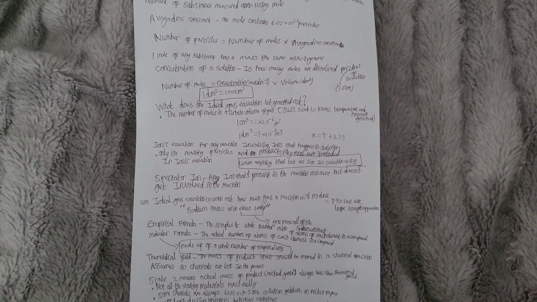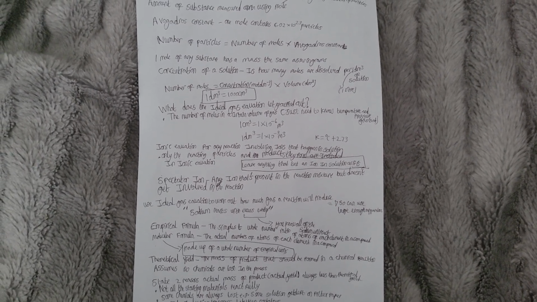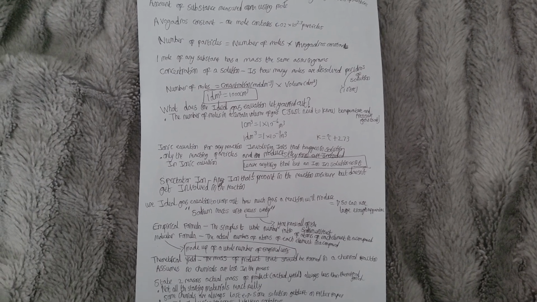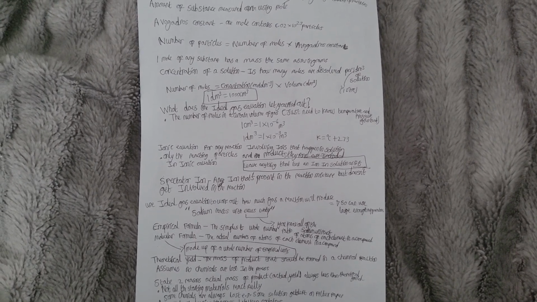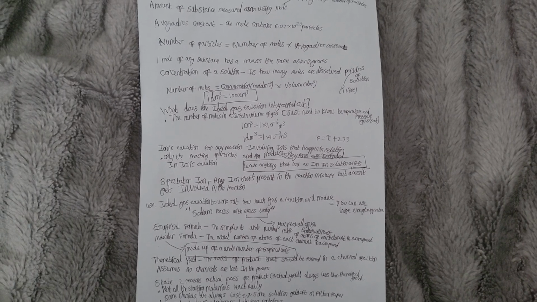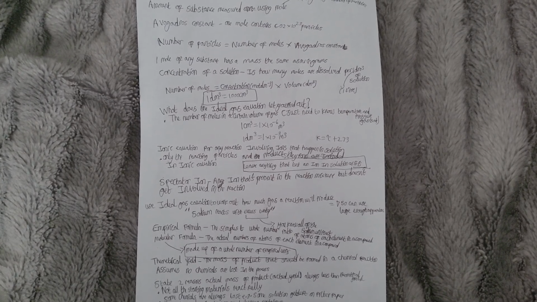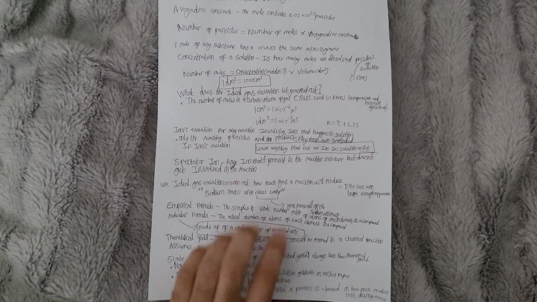Not all the starting materials react fully. Some chemicals are always lost, for example some solution gets left on filter paper, or is lost during transfers between containers. Percentage yield tells you how wasteful a process is, based on how much product is lost during the process.